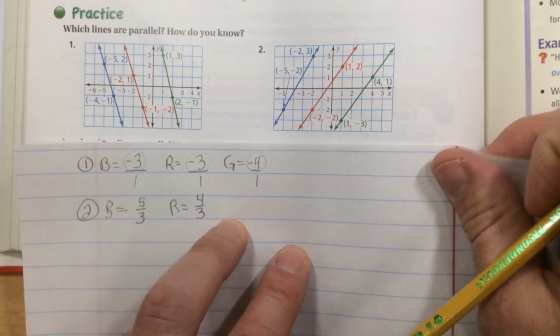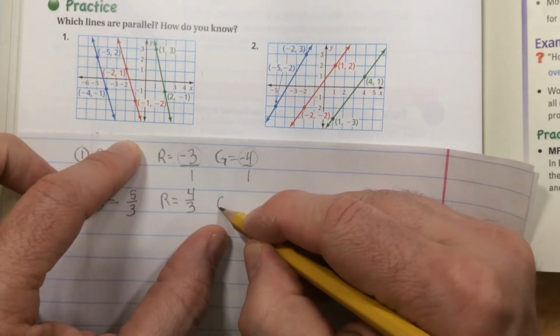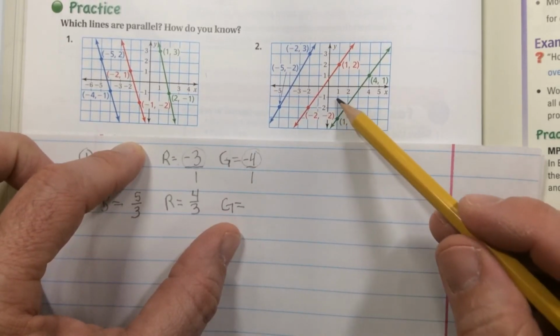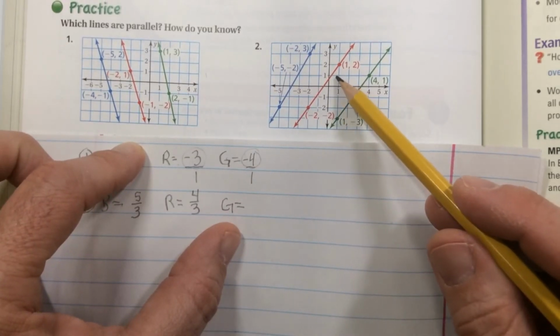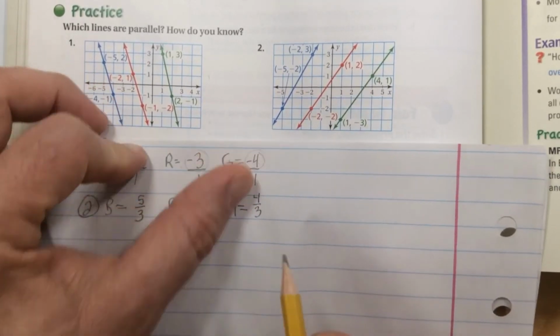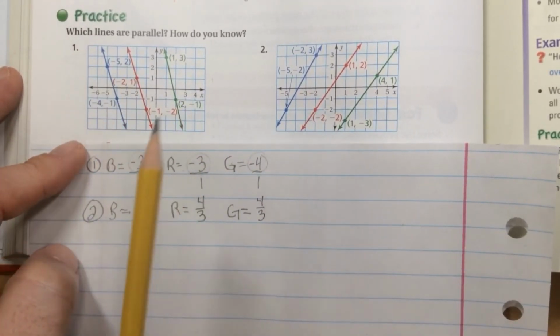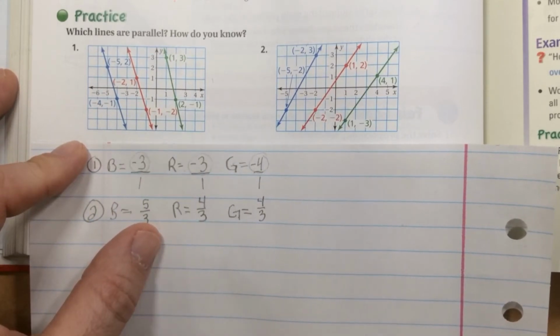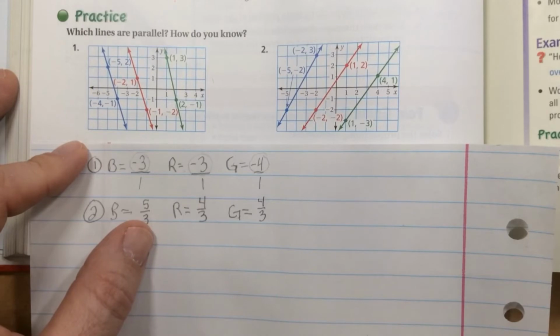And the green line. 1, 2, 3, 4. 1, 2, 3. 4 over 3. So, which lines are parallel? The red and the green lines. How do you know? Because they both have a slope of 4 over 3.